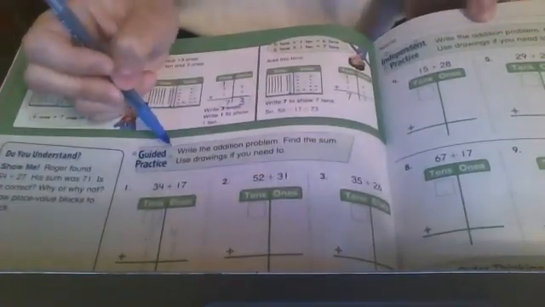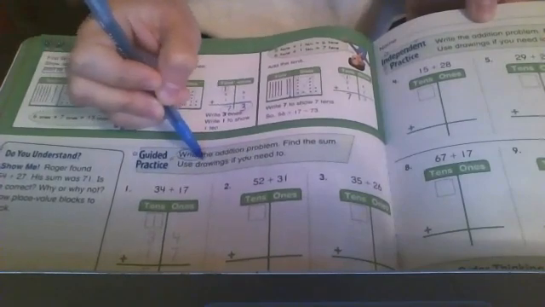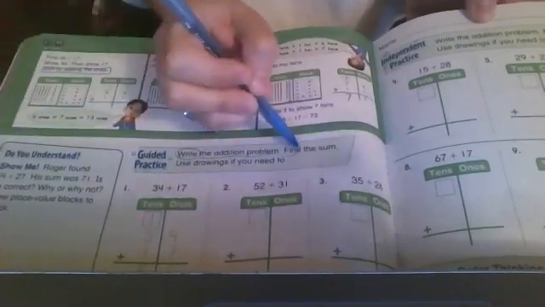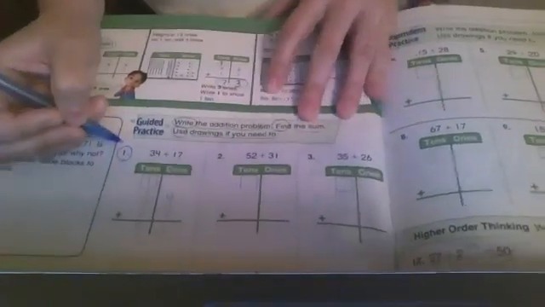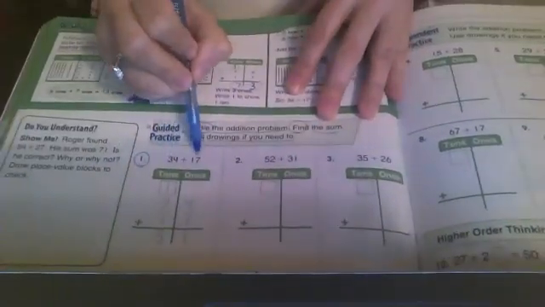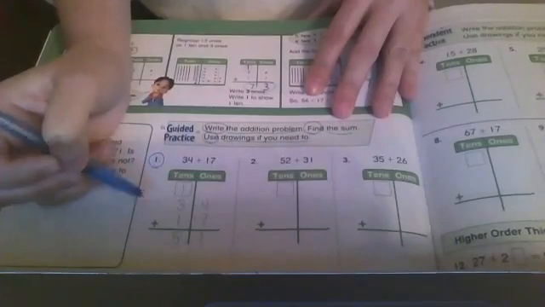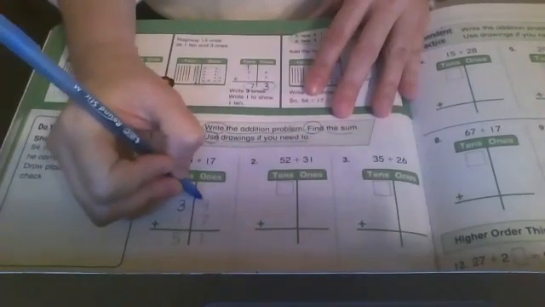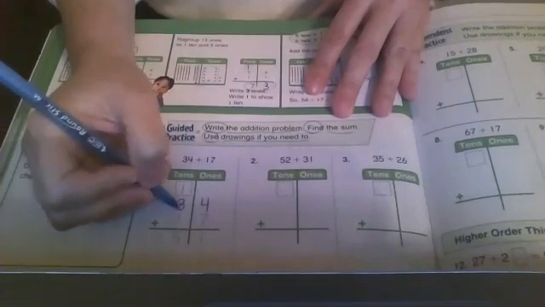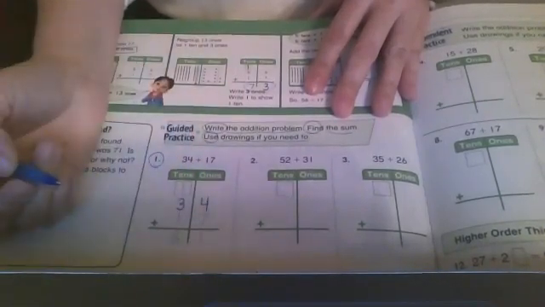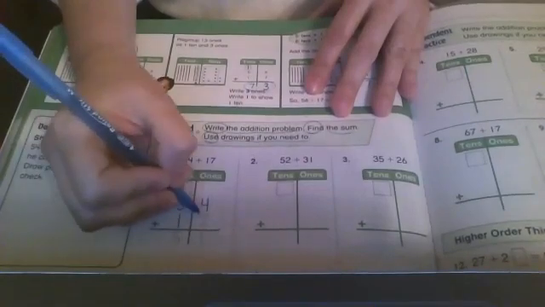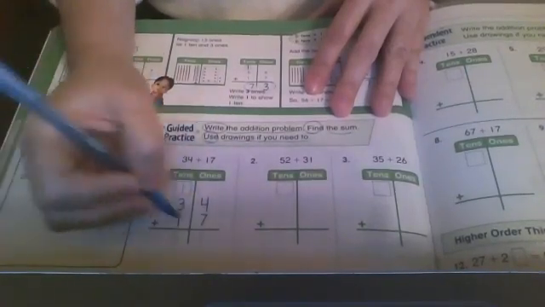All right, let's get some more practice with the guided practice. The directions ask us to write the addition problem and then find the sum, and use drawings if you need to. Okay, so number 1, our equation is 34 plus 17. I'm going to start by writing that problem in the diagram that they give me. So 34 is what I'm writing next, and my 3 is in my tens place, my 4 is in my ones place, plus 17. All right, so now my problem is all set up.